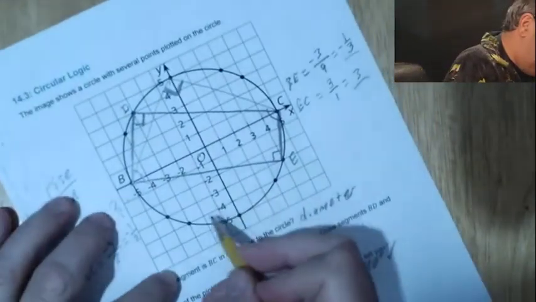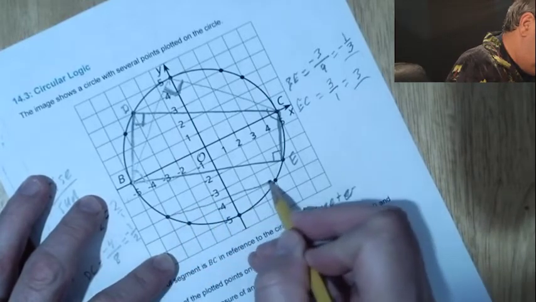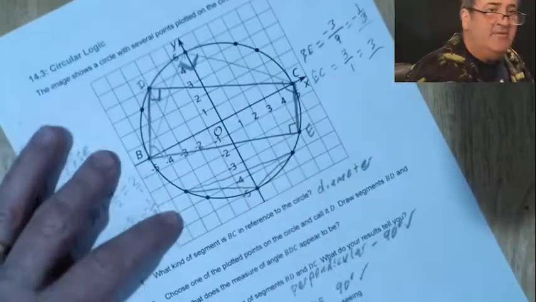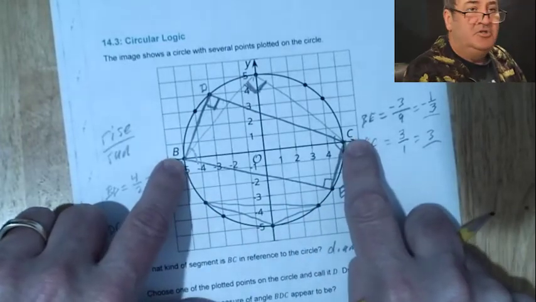It's not going to happen if we chose from, let's say, here to here and a point. Right? None of that even looks like a right triangle. That's a lot bigger. That's a lot smaller. It has to be connected to a diameter.